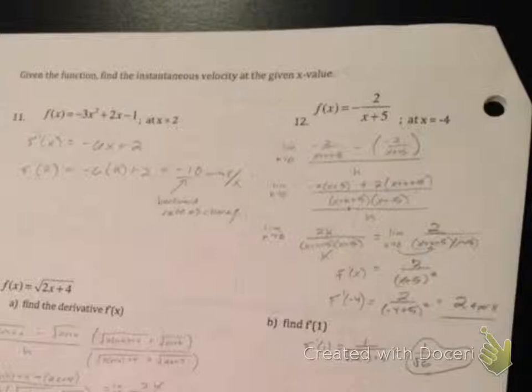And just knowing that what you do to find the instantaneous velocity, which is what we're going for here, also known as the slope of the tangent, same idea. You need to get the derivative and then put this x value in to get that slope of the tangent or the instantaneous rate of change.